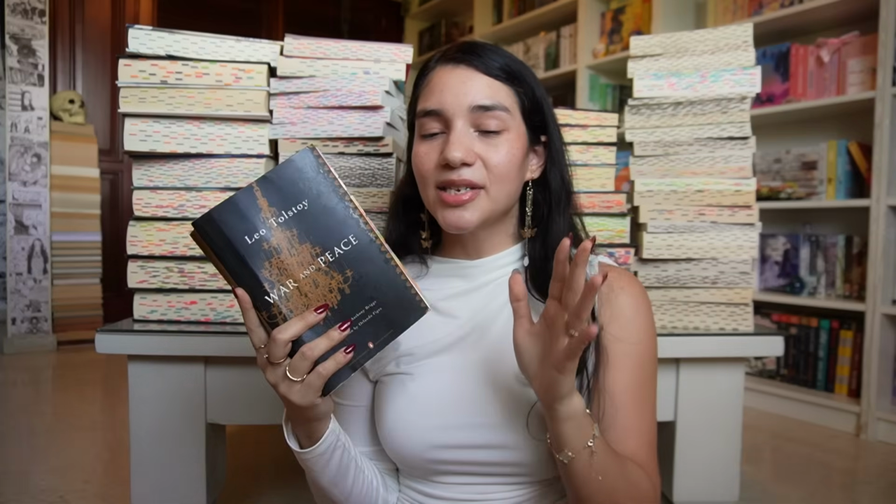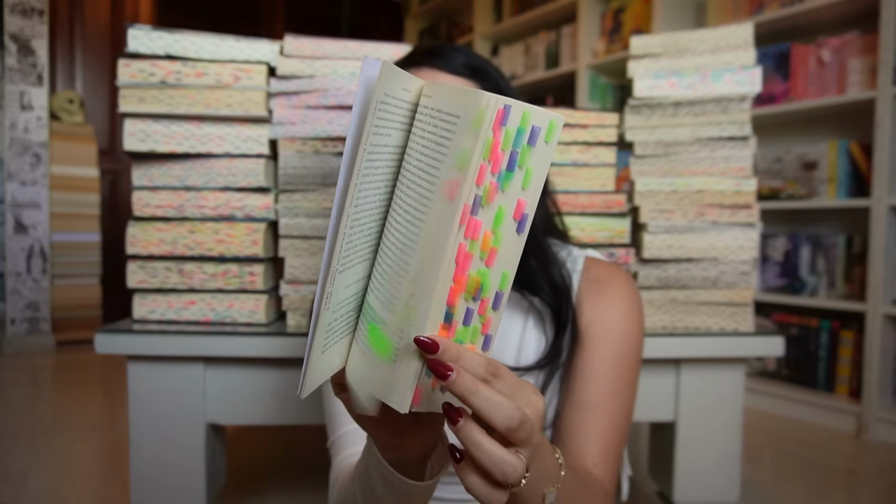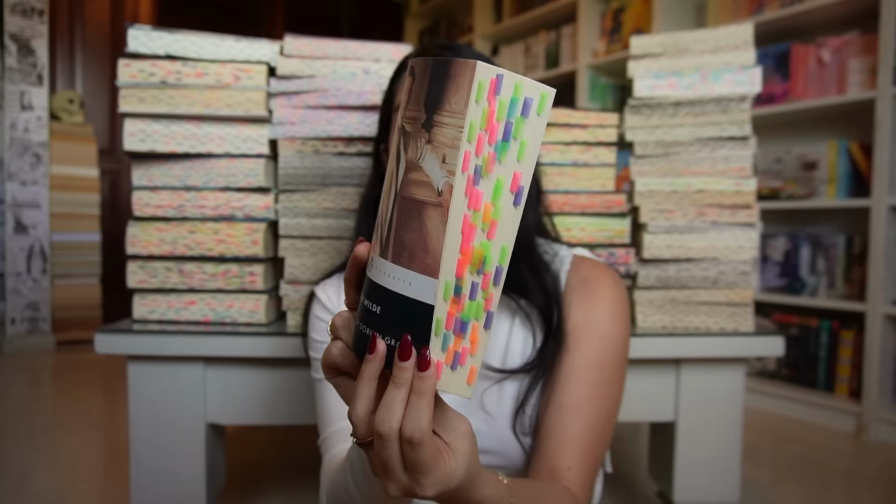But the point is, when I was reading War and Peace, I was annotating my classics the same way that I annotate contemporary and romance books. And I thought that that would work out. For example, I have The Picture of Dorian Gray, which is one of my all-time favorite classics. And as you can see, I'm still using the same tabs that I would use for a contemporary book.